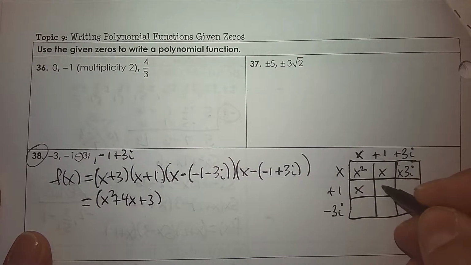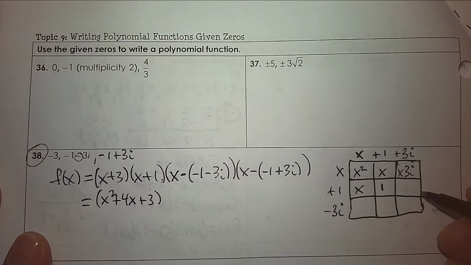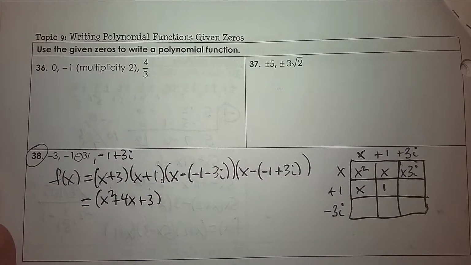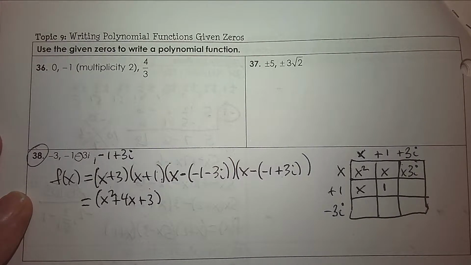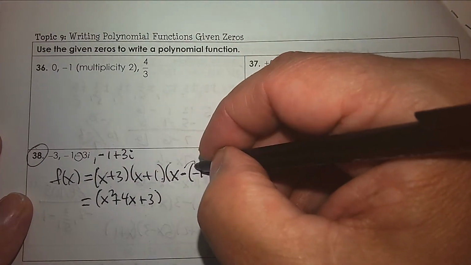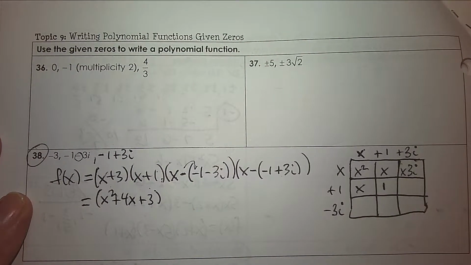Now, some stuff's going to cross out here in a second. What happened? So a negative times a negative? No, like before. After x plus 3? In the factor, where you said in the beginning.